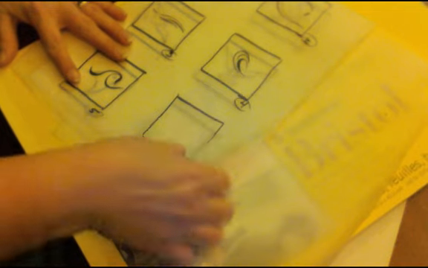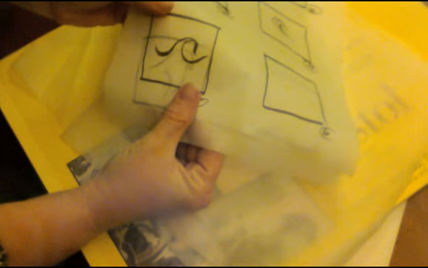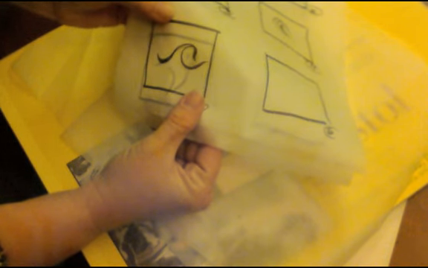For instance, if you were to look at this wave and this bird, when I laid this over, ironically, they do share some common use of line and shape.